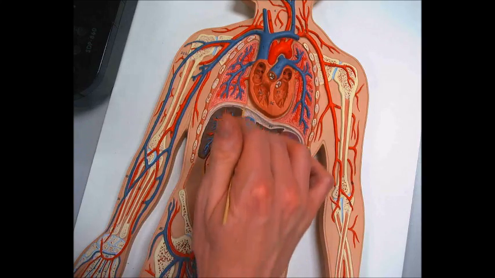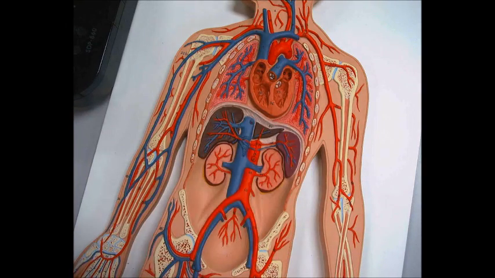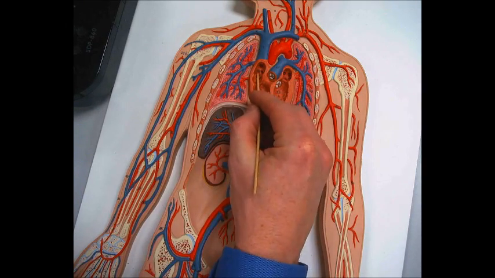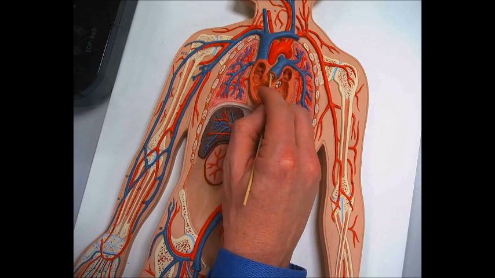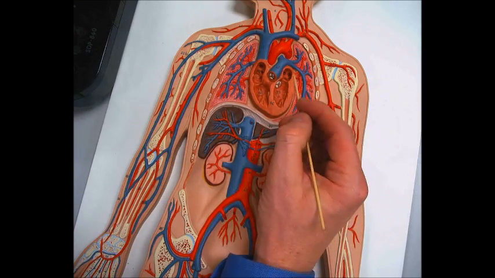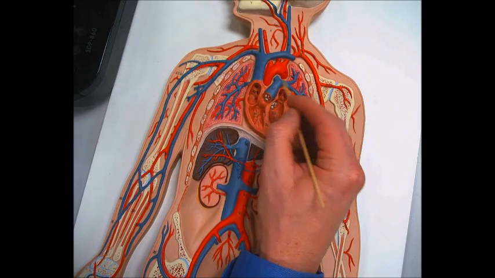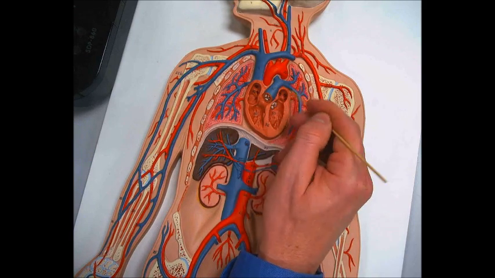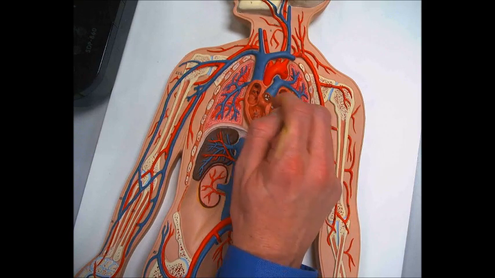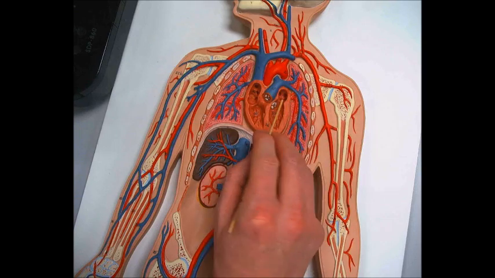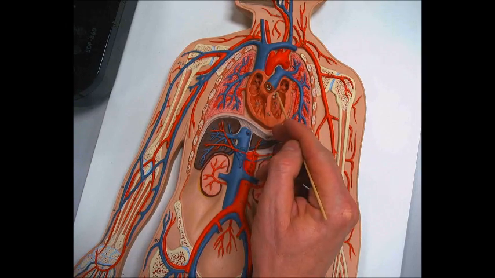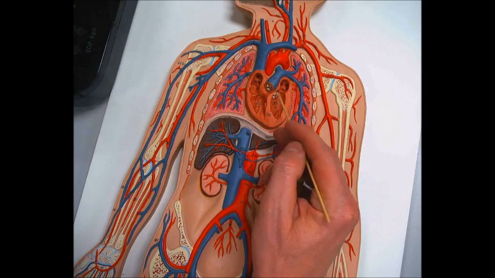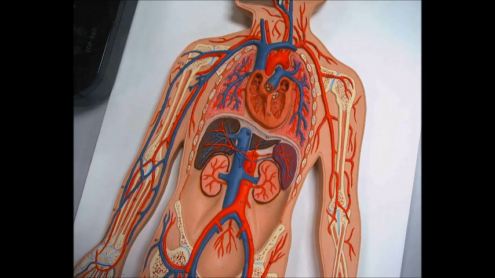And then, like I said, all the way back up to the heart, dumping into the right atrium, through the tricuspid valve, the right ventricle, through the pulmonary semilunar valve, pulmonary trunk, right and left pulmonary arteries, coming back through the right and left pulmonary veins into the left atrium, through the bicuspid or mitral valve into the left ventricle, which will then go back out through the aortic semilunar valve and back into the aorta to start all over again.